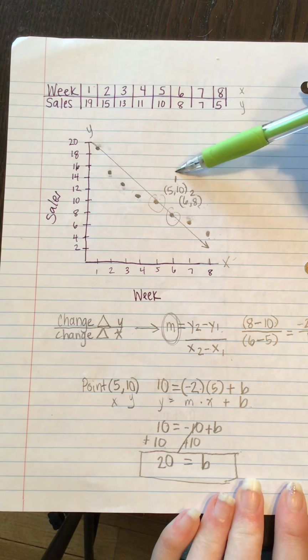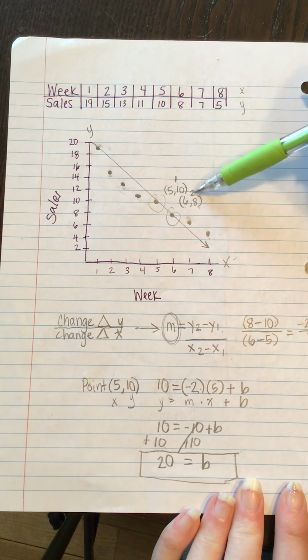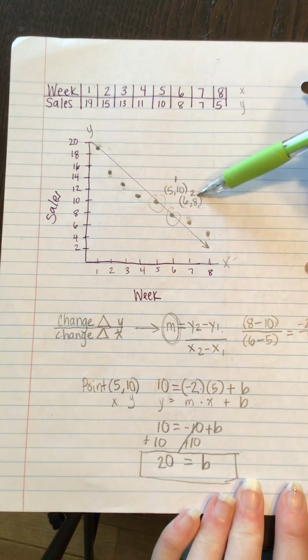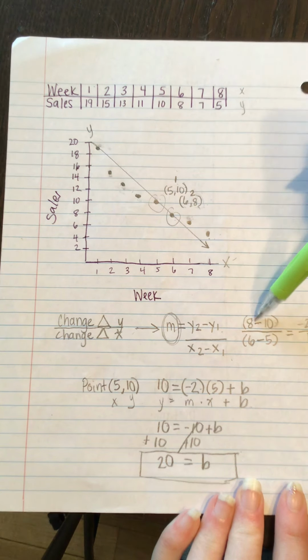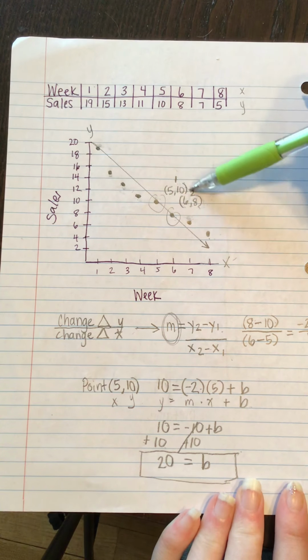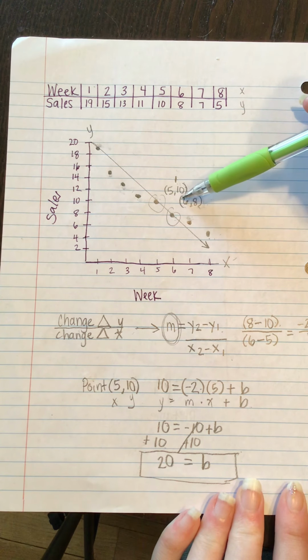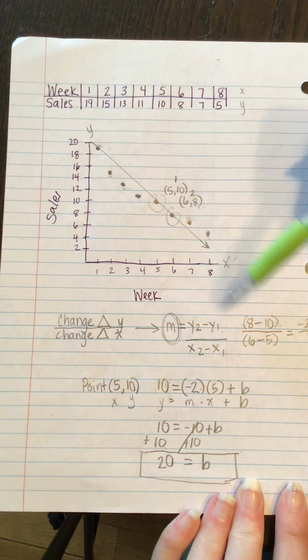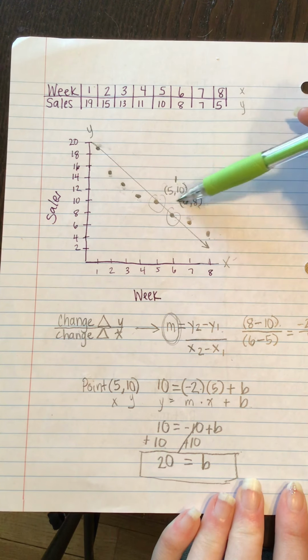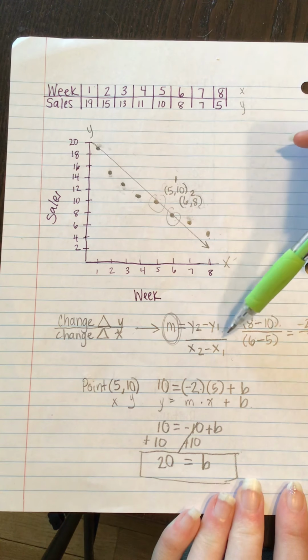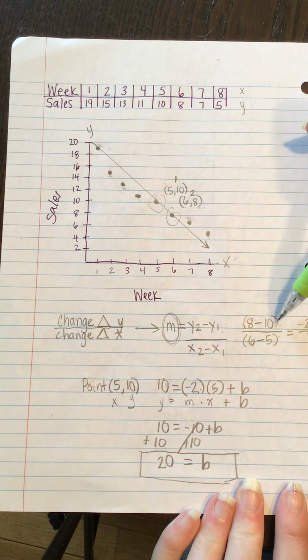So here's my 1, here's my 2. My y value for the second one was 8, so I wrote that here. My y value for the first one was 10, I wrote that here. And it's subtracting. And then my x value for the second one was 6, so I write that here. And 5 for the first one, so I wrote that here.